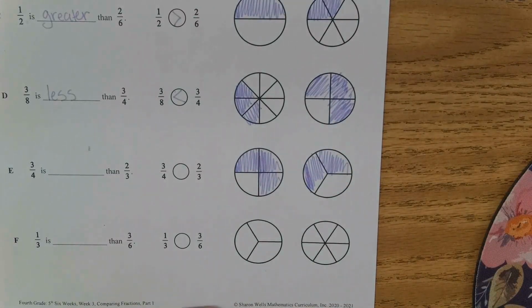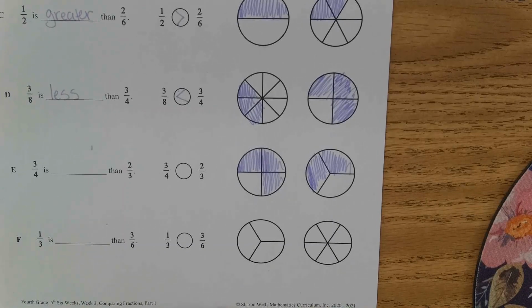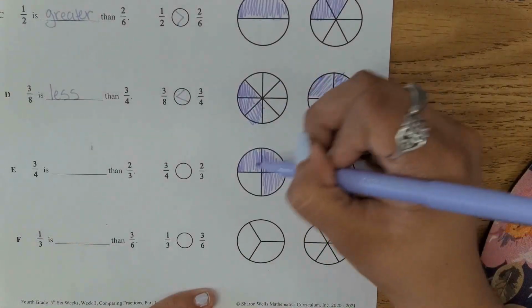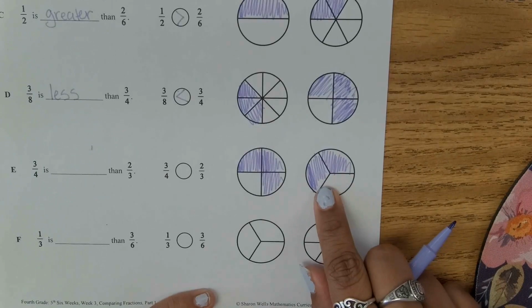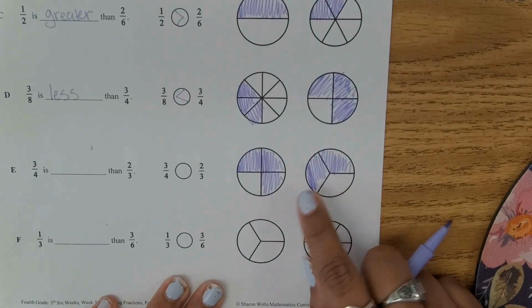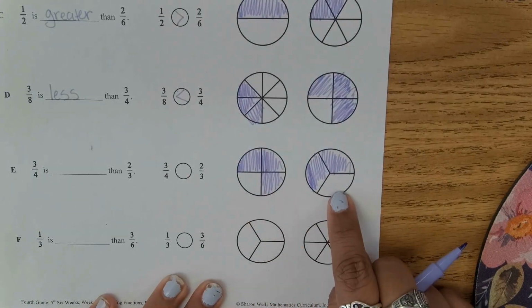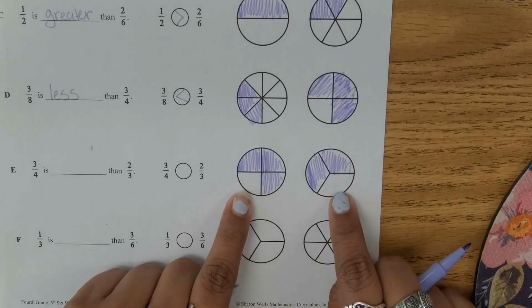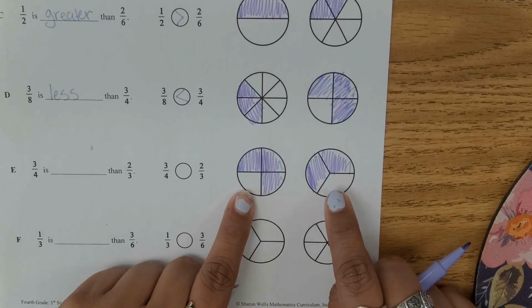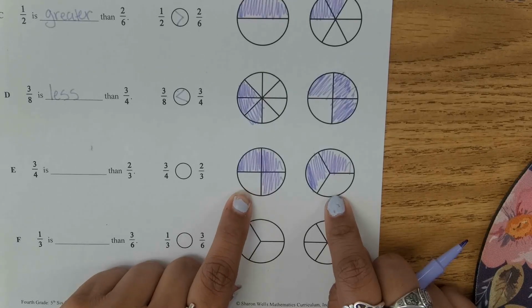So here, just by looking at it, what do you think is greater? So tough, right? And this one, I can see that 3/4 is greater than 2/3. I have more shaded here than I do on my 2/3. So I want you to know why. Look at the difference in my sizes. This is 1 slice of pizza, this is another slice of pizza. Which one has a smaller slice? That's right, 3/4 has a smaller slice.